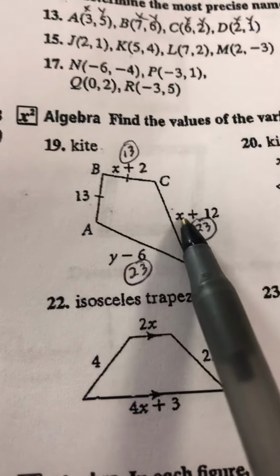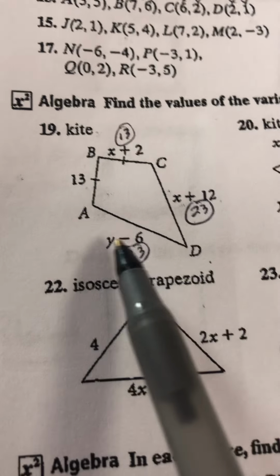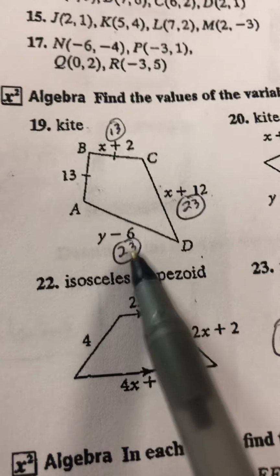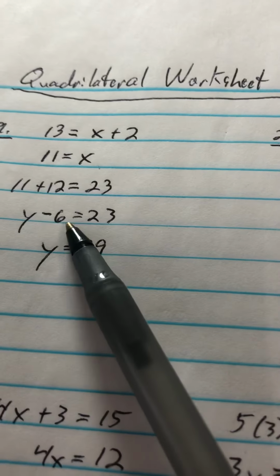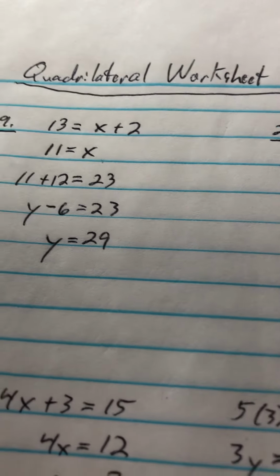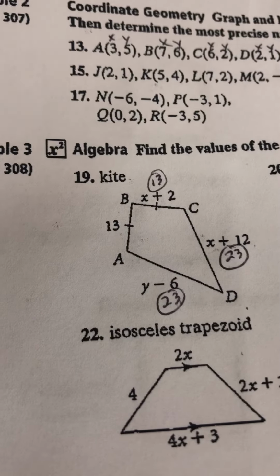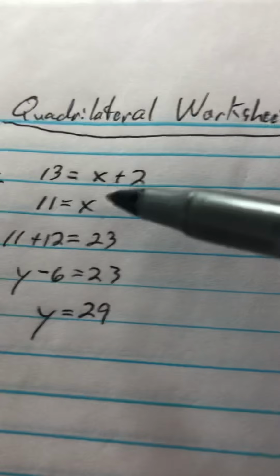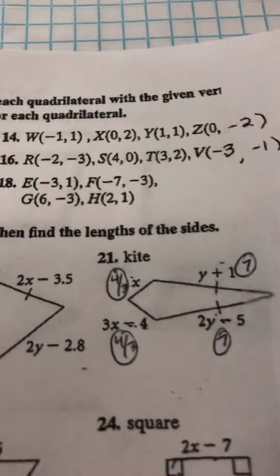Okay, now that I know my x, I plug that x value in. That 13 plus 12 gives me 23. So y minus 6 is going to equal 23 also. In order to solve for y, I just set that to 23, and I get y equals 29. But the sides are 13, 13, 23, 23. The variables are 11 and 29. Going on to number 21.